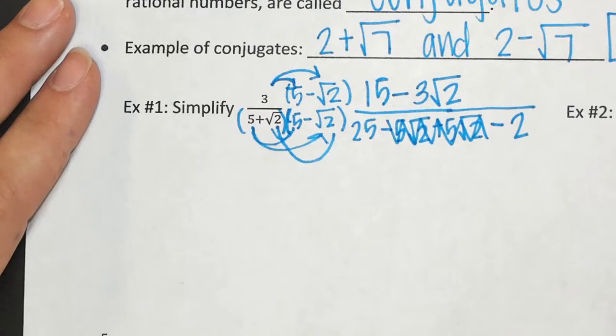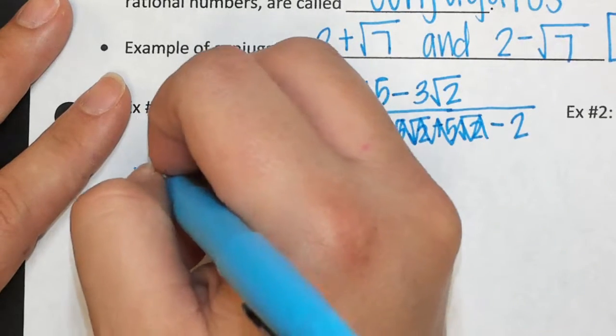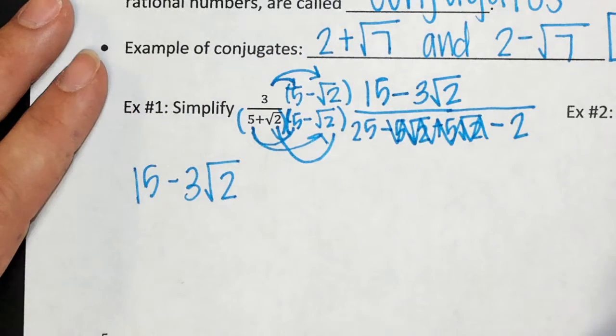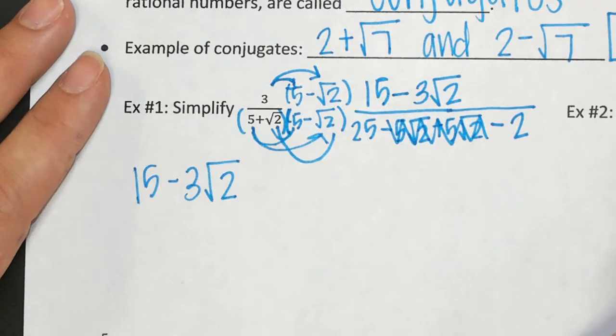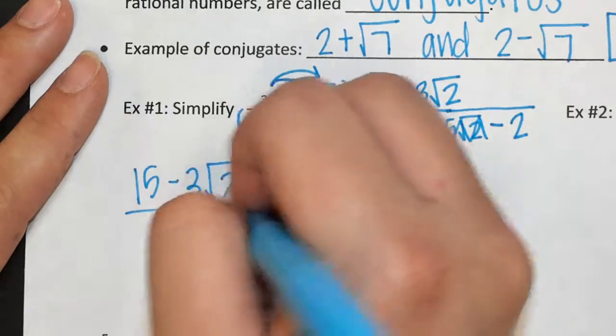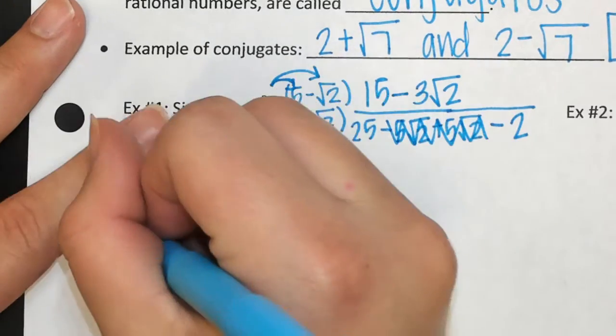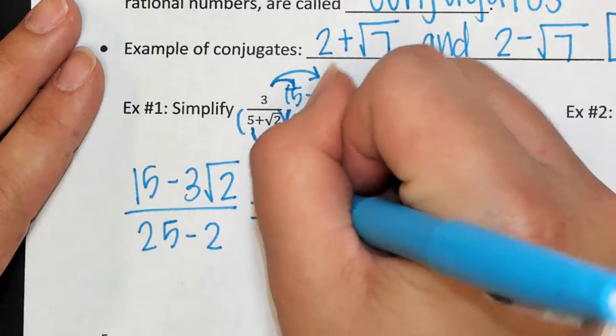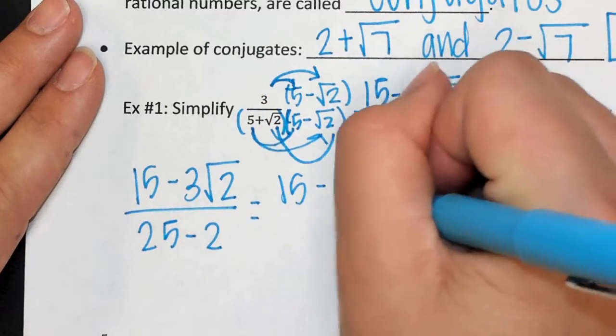Okay, so now let's reduce. It comes down to 15 minus 3 square root of 2. That's just the numerator. I just rewrote this. Jacoby, are you writing this down? All I did was rewrite the numerator. Now in the denominator, all I have left is 25 minus 2, which reduces to be what? 23. And that's your answer.